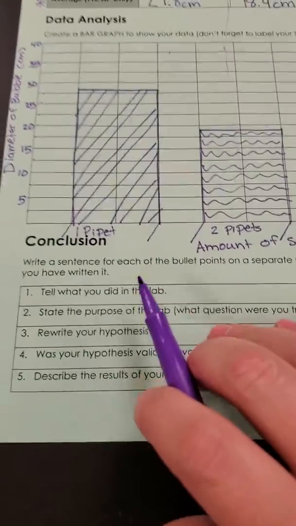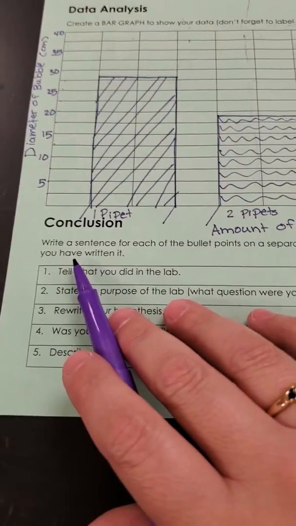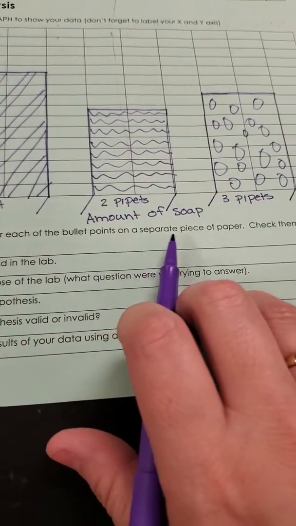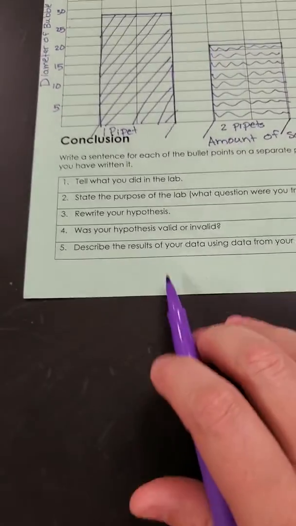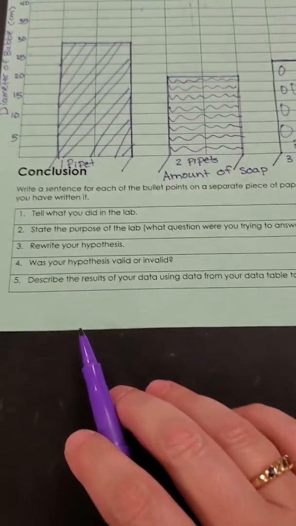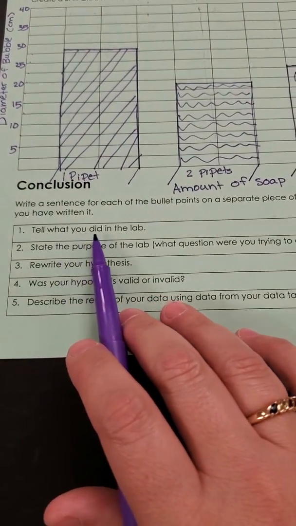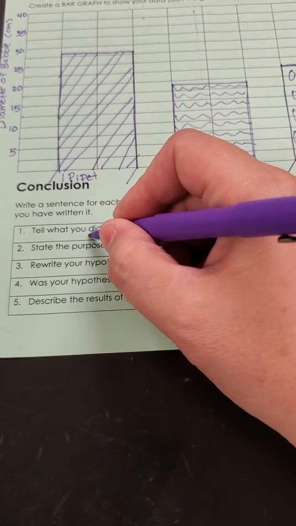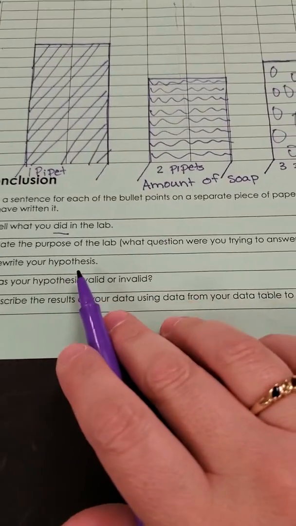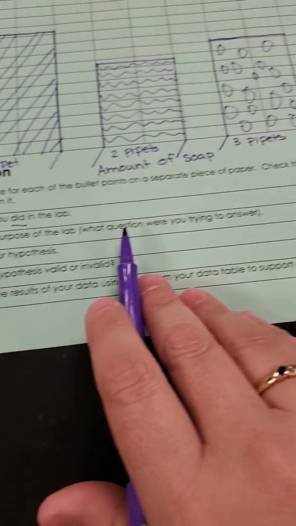Okay? You are going to need to write your conclusion on yourself. Write a sentence for each of the bullet points on a separate piece of paper, right? Because there's not enough space right there. And then attach it. So you need to say what you did in the lab, or if you are watching this video, what you watched that was done in the lab. State the purpose of the lab. What was the question we were trying to answer?